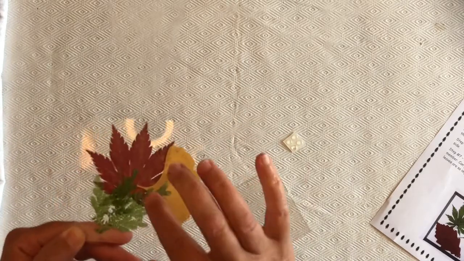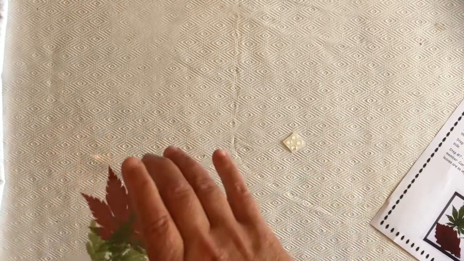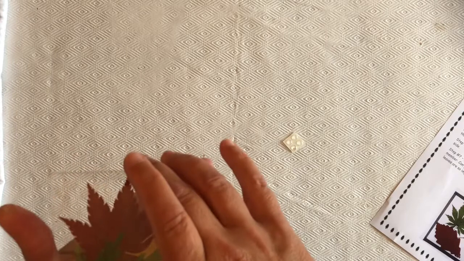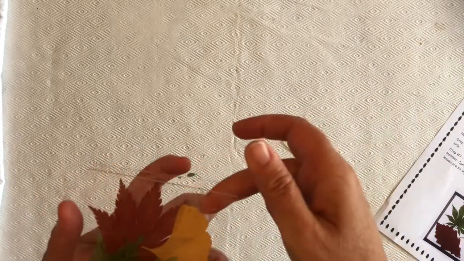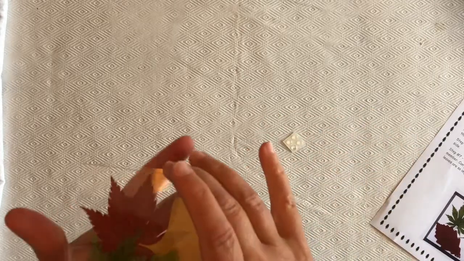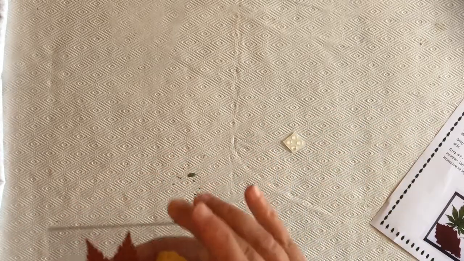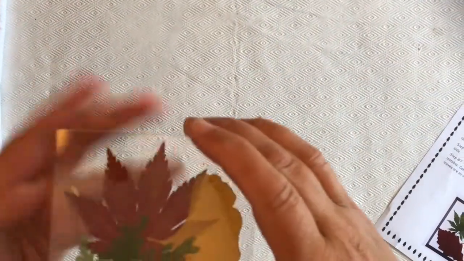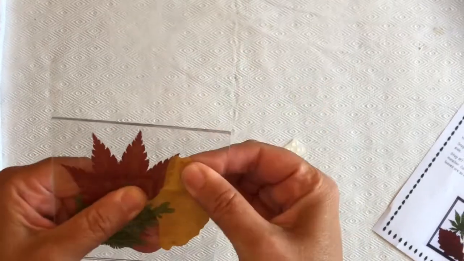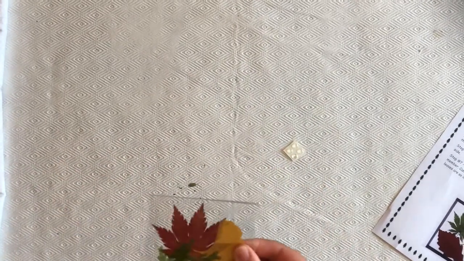Once you have your leaves on there the way you like it, you're going to take the second square and you're going to press it together. I think that looks really nice. All right, that looks so nice. And then we're going to press it together tightly, and we're going to take out our tape.